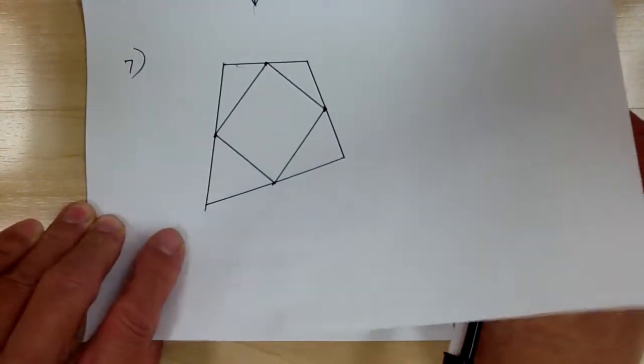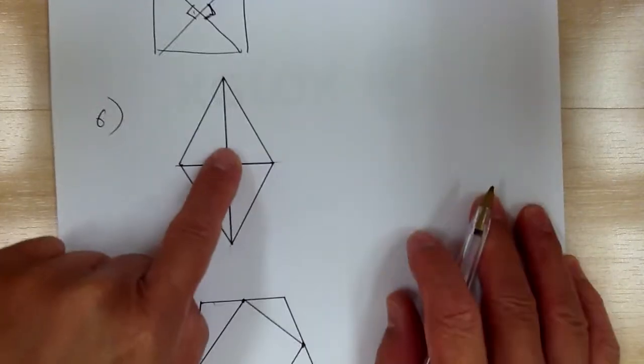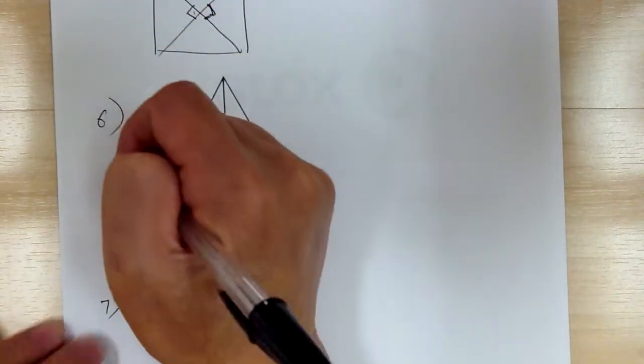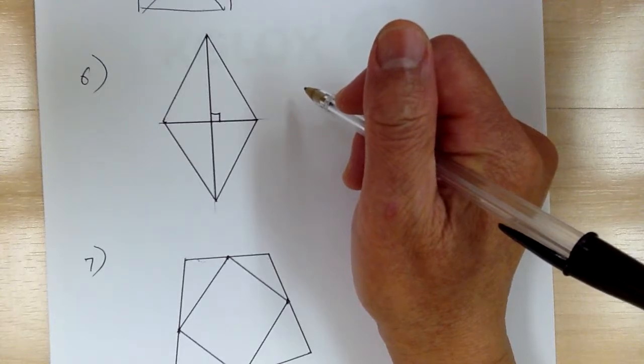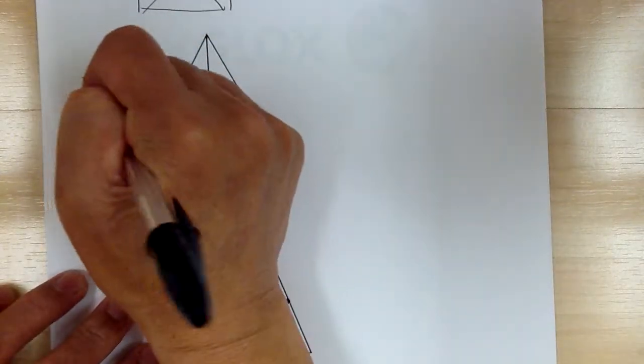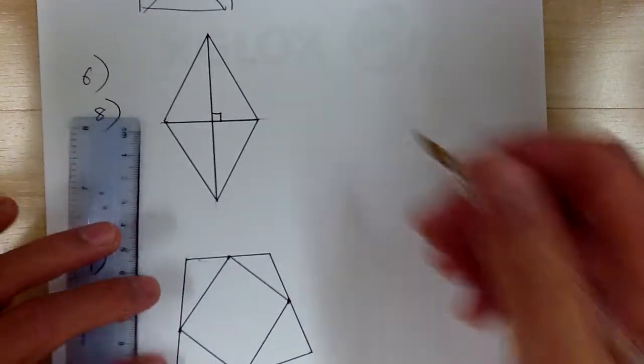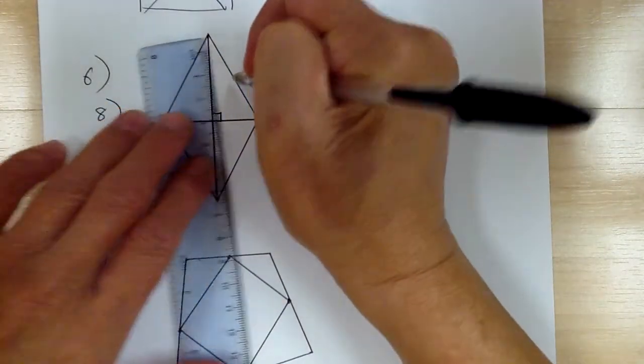Okay, number 8, I'm going to use this one. Number 8 says the segments that join the midpoints of the consecutive sides of a rhombus form a rectangle. So for number 8, I'm going to join the midpoints.